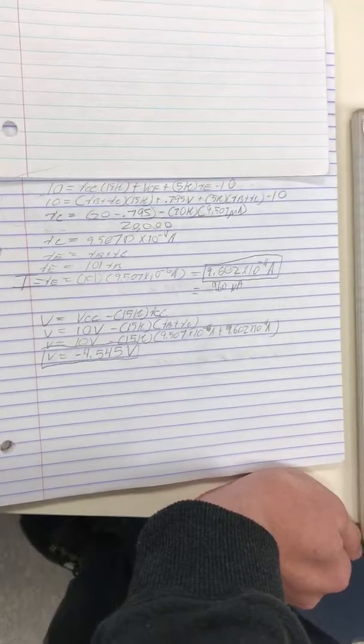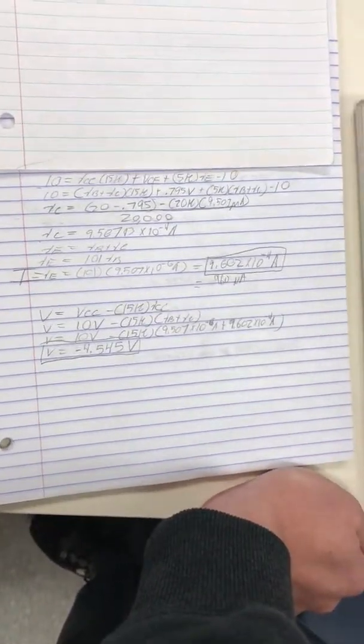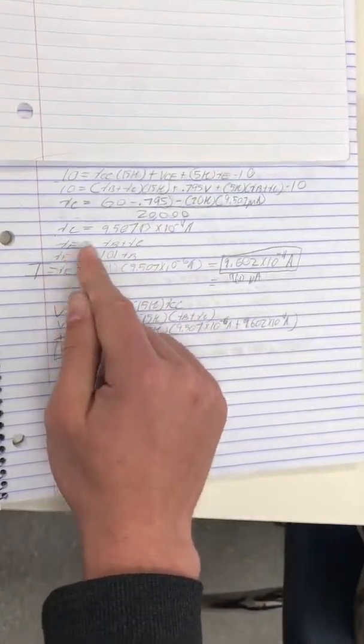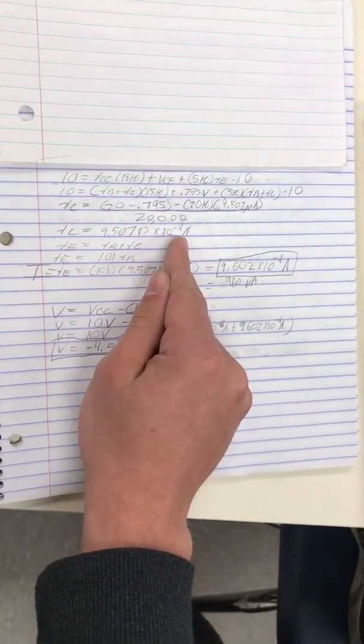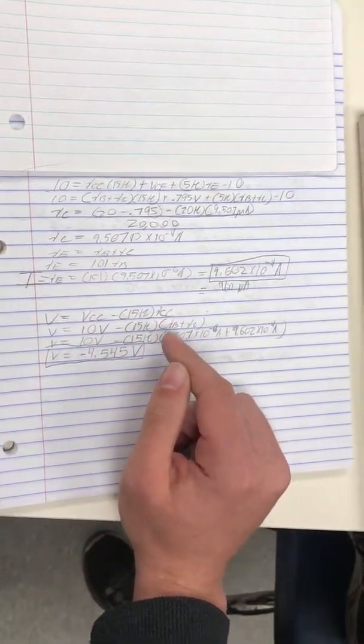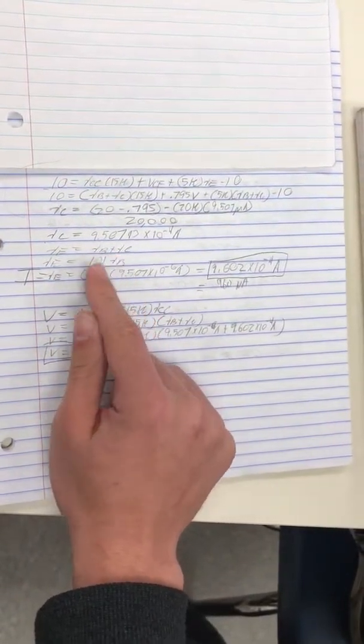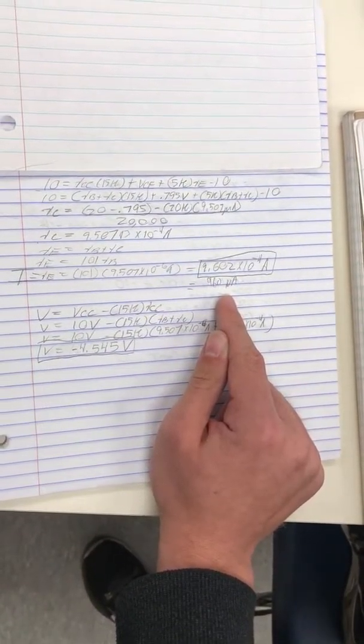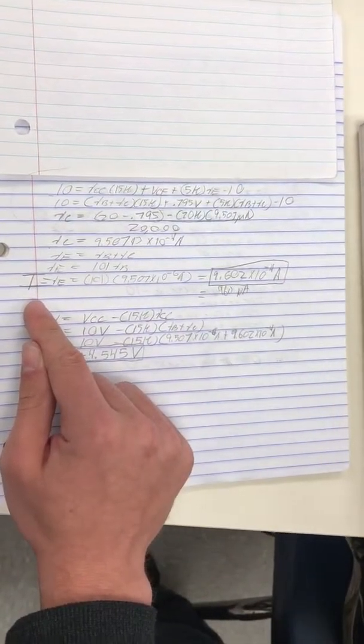So now that we have these variables solved for, we perform further substitutions using these values that we just solved for, and we solve for IC, which is this value right here in amps. And now that we know IB and IC, we can solve for IE, which turns out to be this, which also turns out to be the current value which we wanted originally.